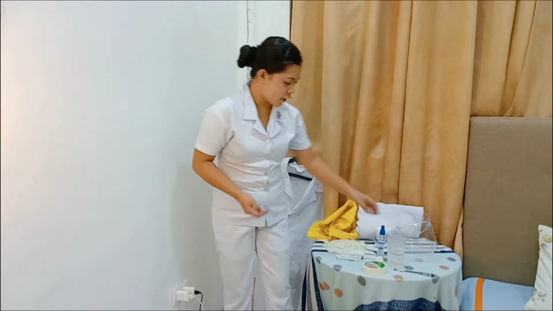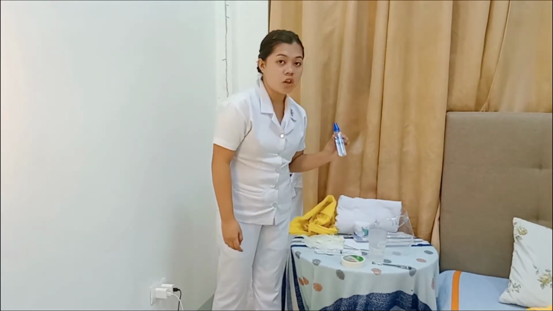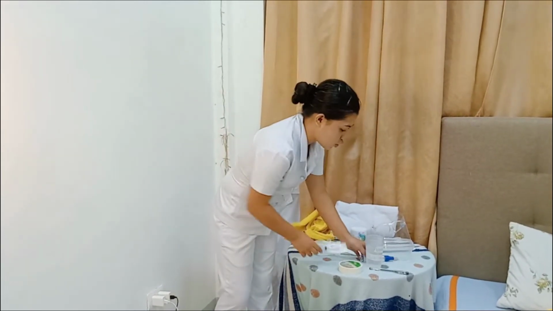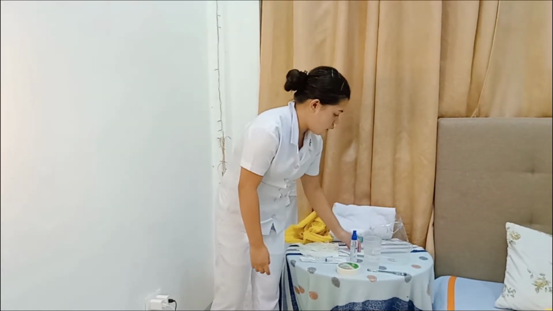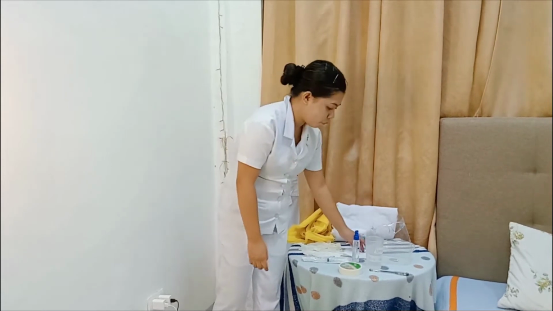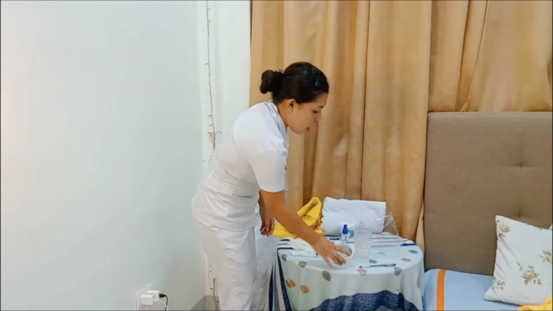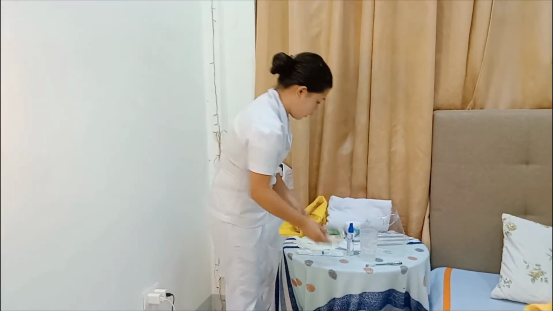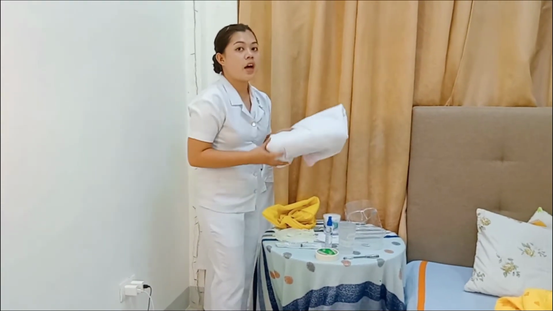Next is to gather appropriate supplies. Organizing of equipment promotes time management. We have here our normal saline solution. We also have our alcohol and our syringe. This will serve as our kidney basin, our improvised dressing, our ball pen for documentation later on, and our tape. Next, we also have our waterproof underpads.